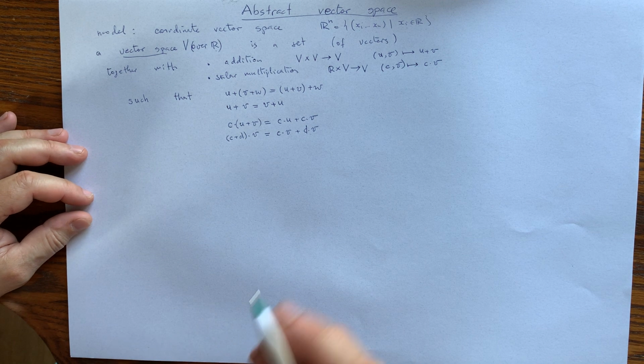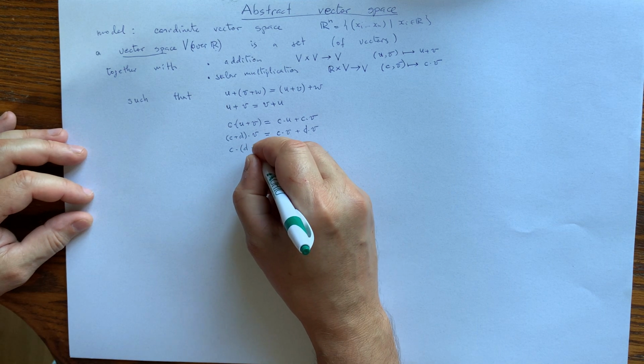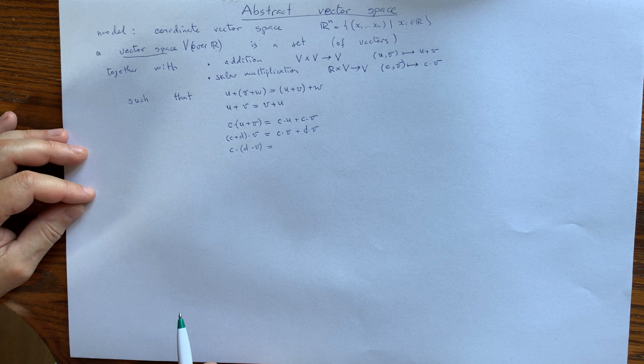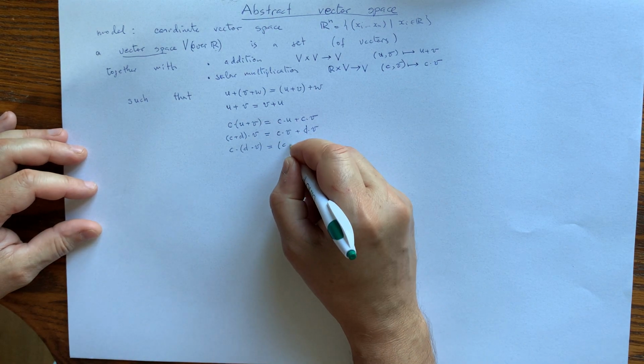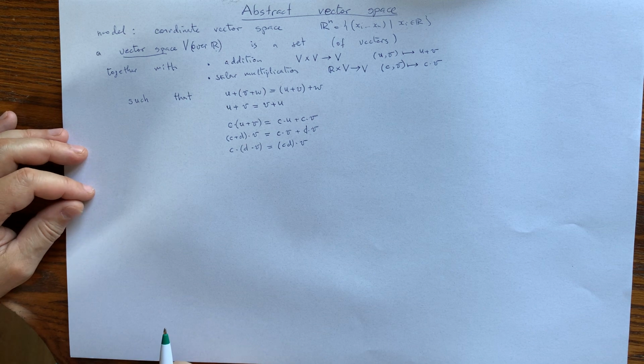And finally, we have associativity for scaling. If we have two numbers and we scale with one and then with the other in a sequence, it is the same as to multiply first the numbers and then scale with the product number.